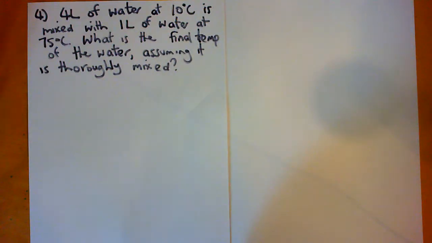We have 4 litres of water which is at 10 degrees Celsius initially, and it's mixed with 1 litre of water at 75 degrees Celsius. We need to find the final temperature of the water provided it is thoroughly mixed. So all of the 5 litres of water that we end up with are at the same temperature. There's no cold pockets and there's no hot pockets anywhere.